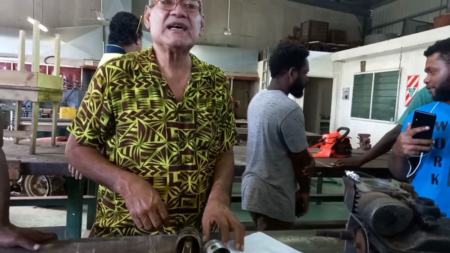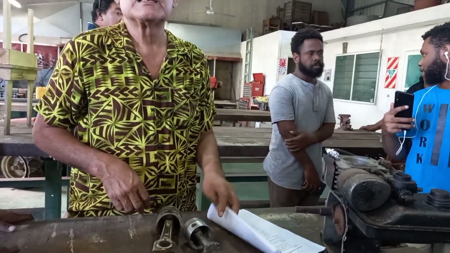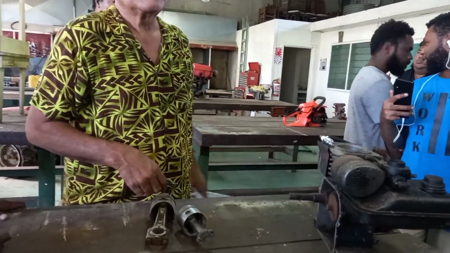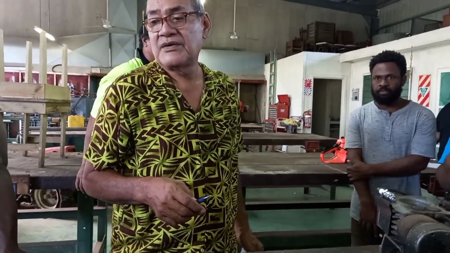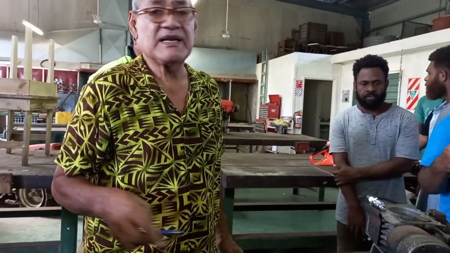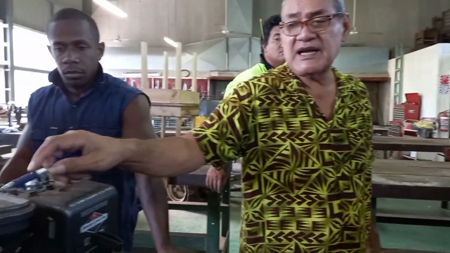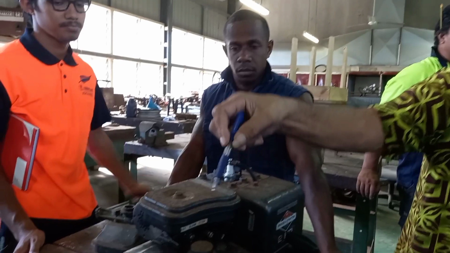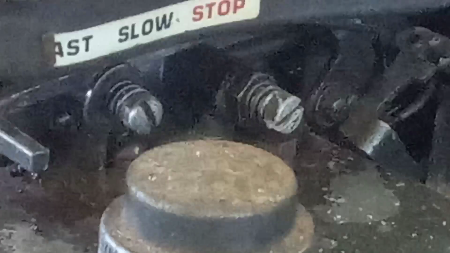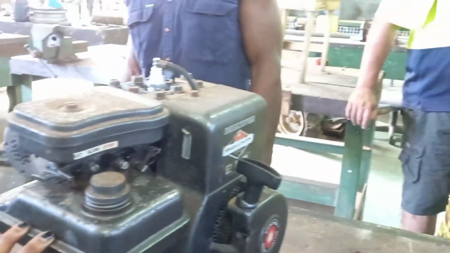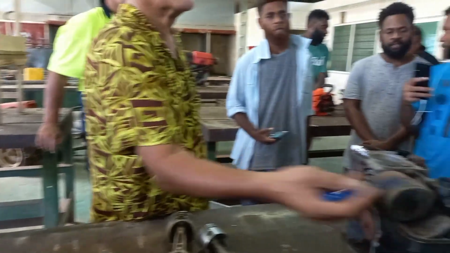Where is the air cleaner output attached to? This is the air cleaner. Its output is attached down there to where? Carburetor.